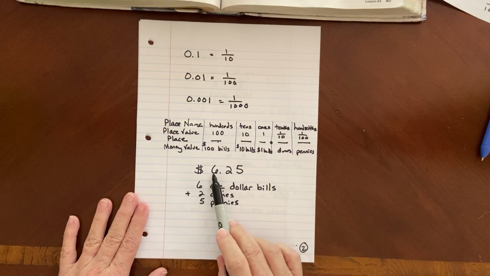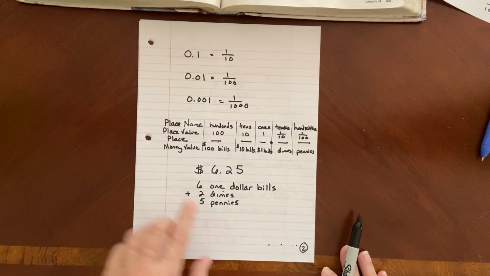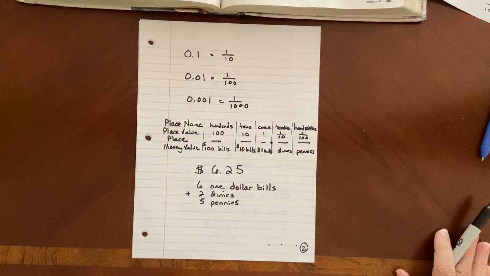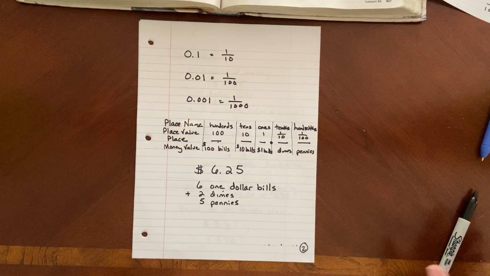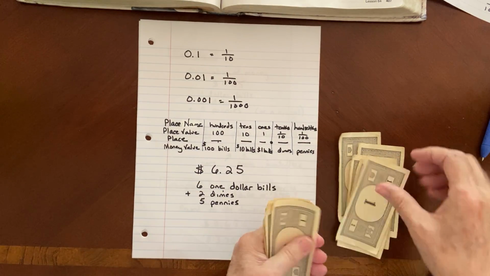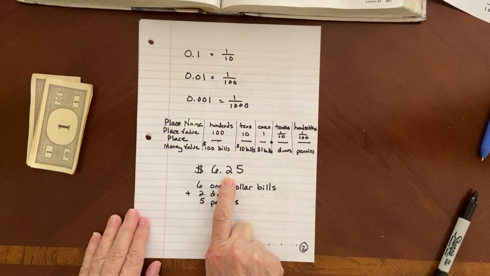All right. If I wanted to use actual money to find this amount, I would have 6 $1 bills. All right, 1, 2, 3, 4, 5, 6. Okay. What about this? That's the tenths place.